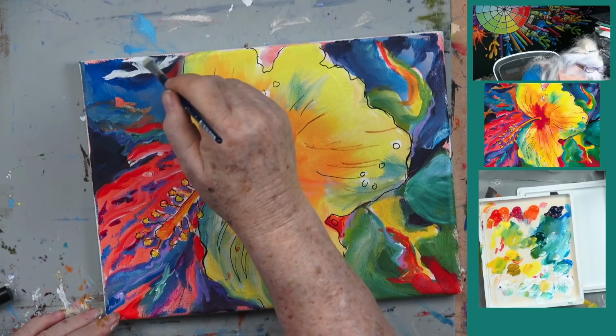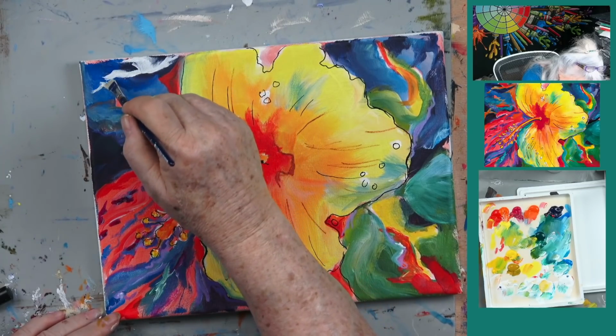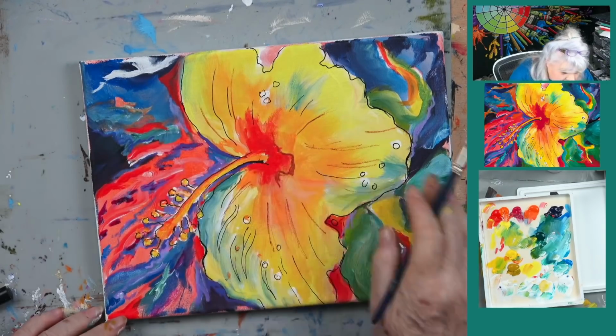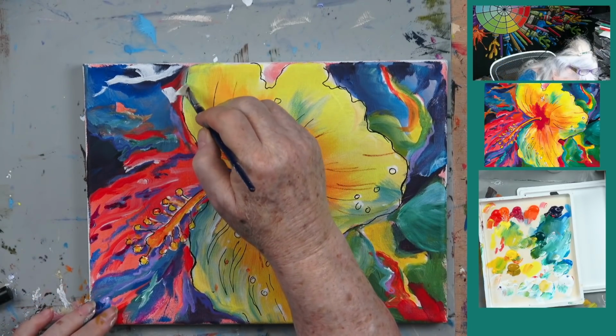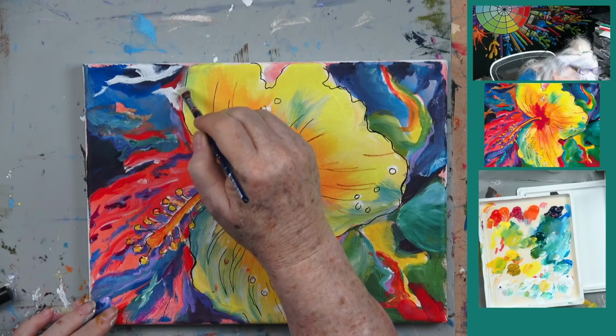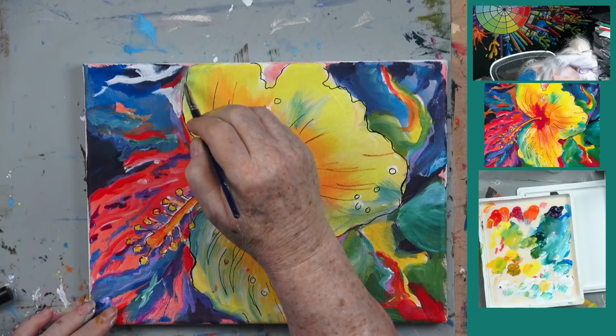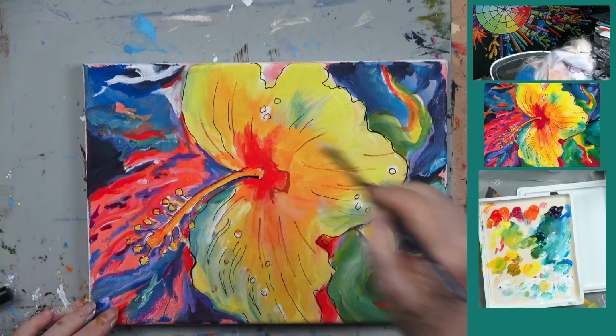Right like that, maybe. Okay, I'm going like that. Maybe even here too. I don't like this orange here because it's so dark. So I'm going to just rectify that, okay?